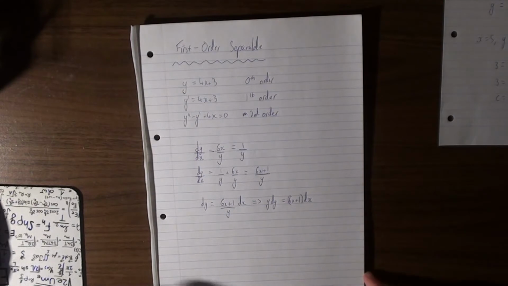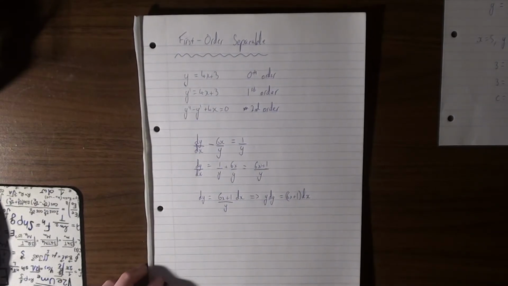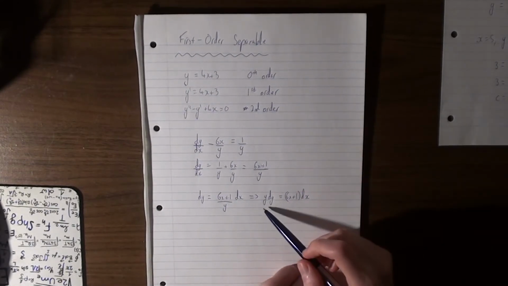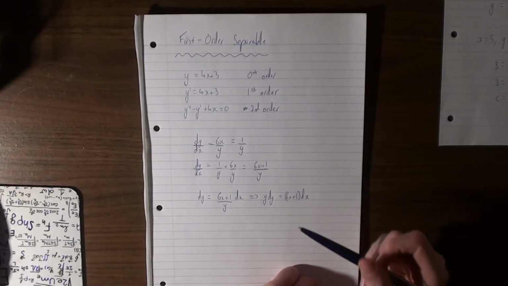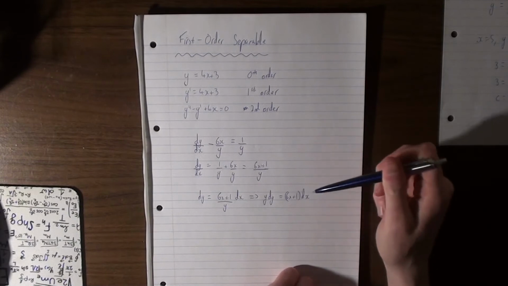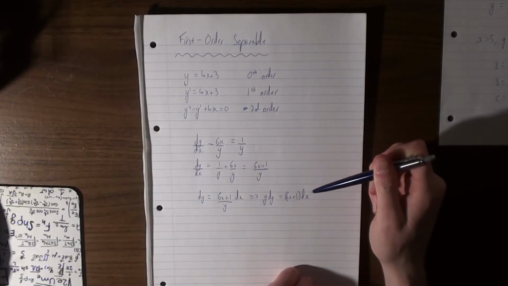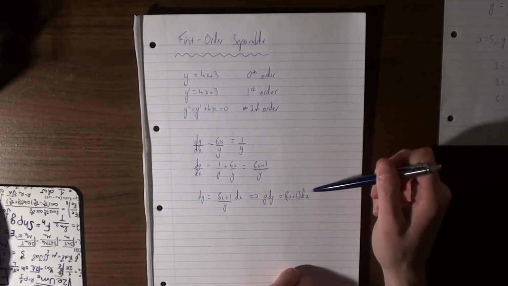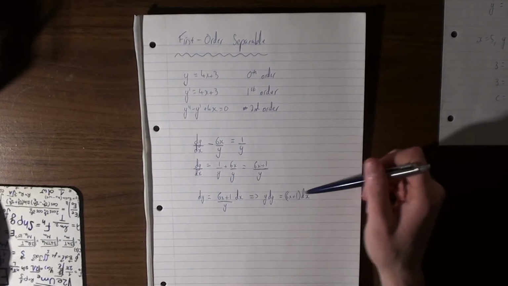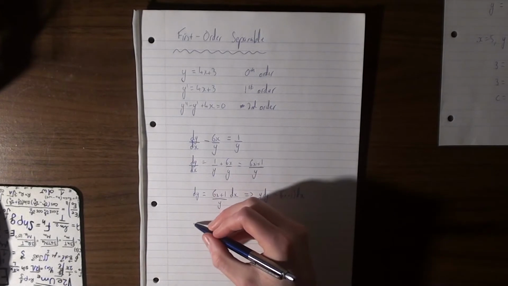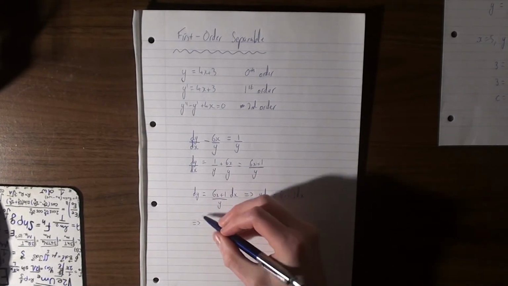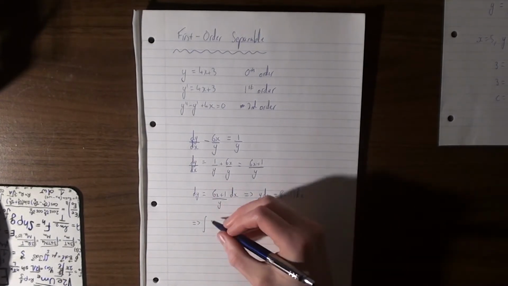dx. And that's great, because this is saying that all the y's on one side equal all the x's on the other side. If you've managed to isolate it, remember your algebra has to be good to do this. You're not necessarily guaranteed to be able to do this, just looking at it. If you're able to reorganise this so it looks like y's on one side, x's on the other, well, we can just stick integral signs in front of it.